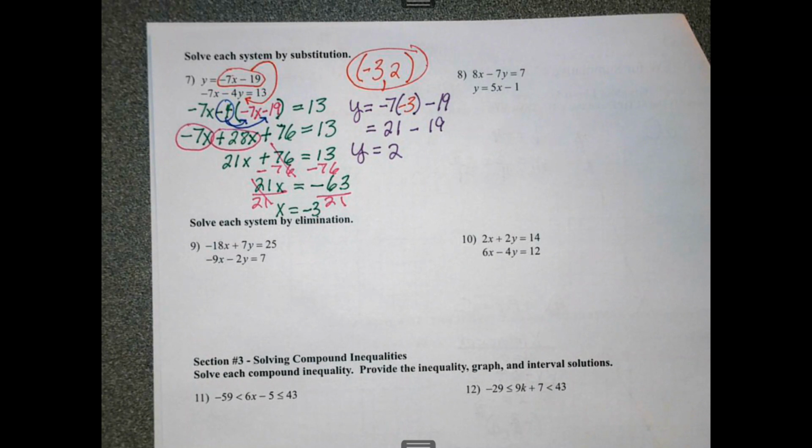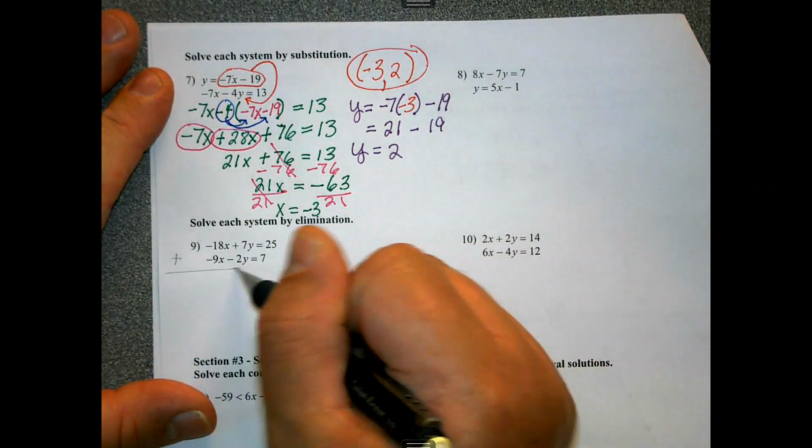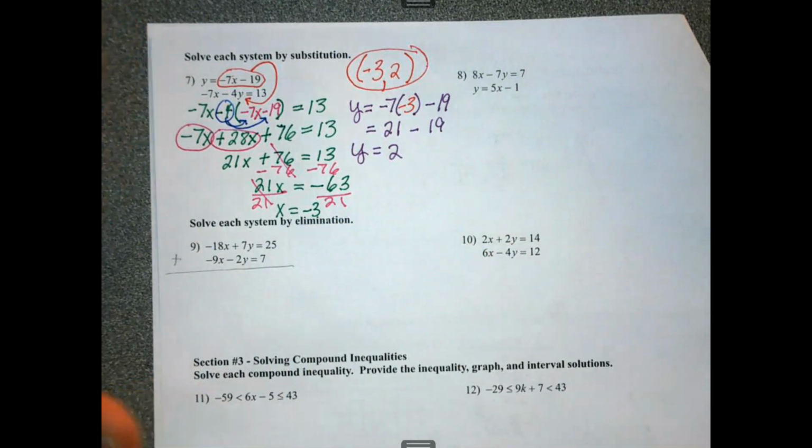All right, number 9, by elimination. Again, the way that you're going to do this is when you add the two equations together, you're going to eliminate one of the variables. If we add those two equations together, will we eliminate one of the variables?